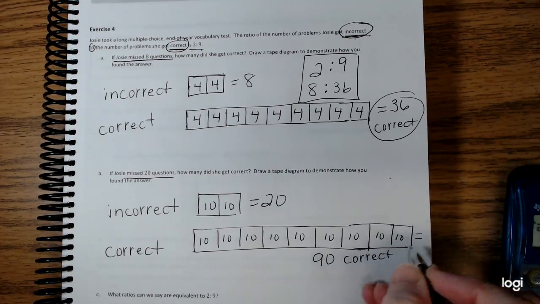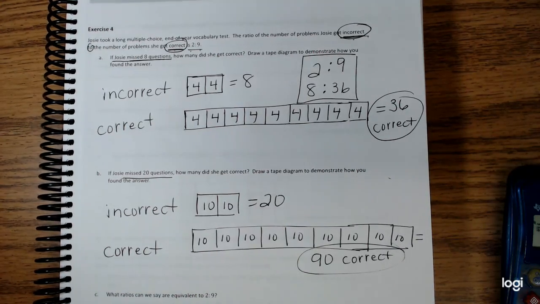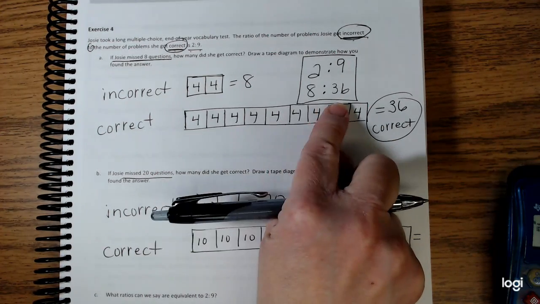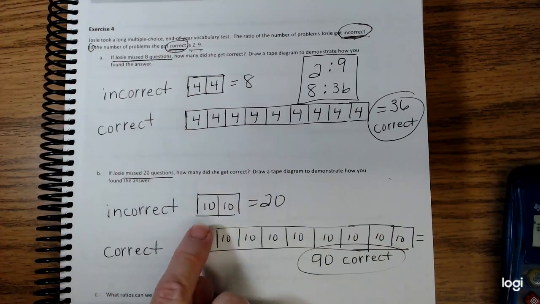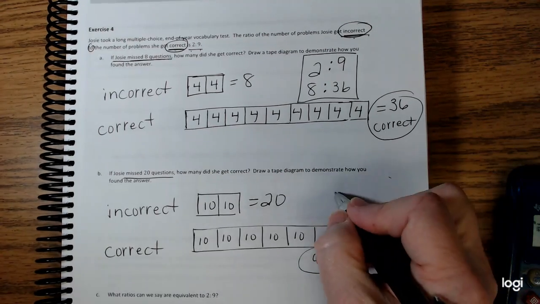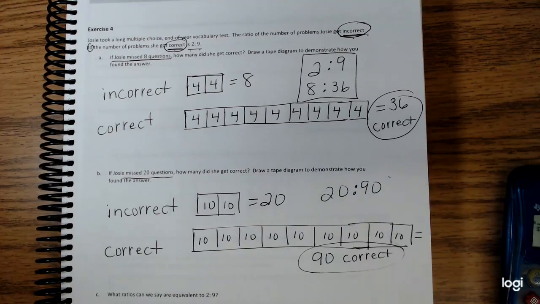So she has 90 problems correct and 20 problems wrong. What's my new ratio? We had 2 to 9. We found an equivalent of 8 to 36. This time, instead of putting the number 4s in the boxes, we put the number 10s, and we found a new ratio of 20 to 90.